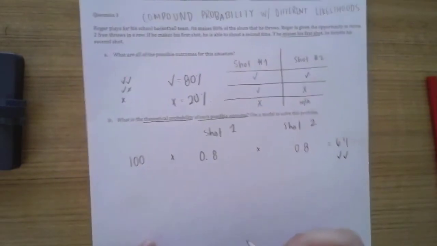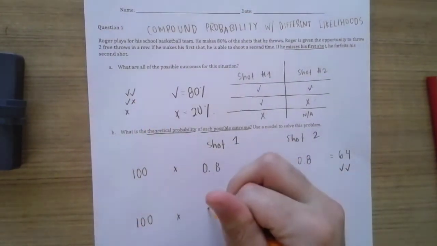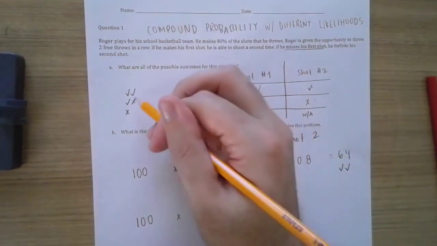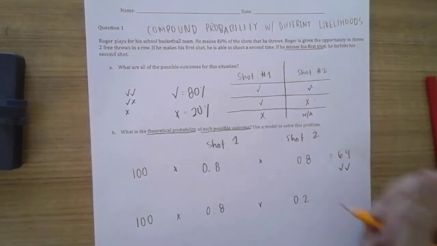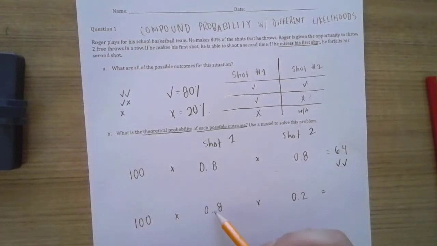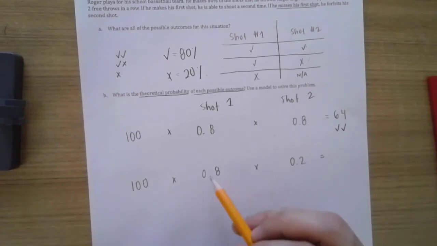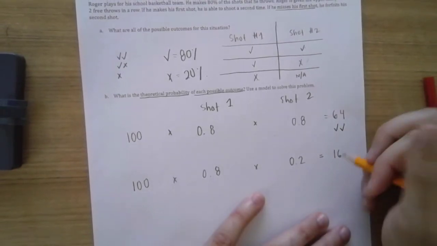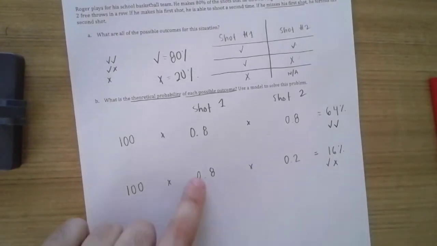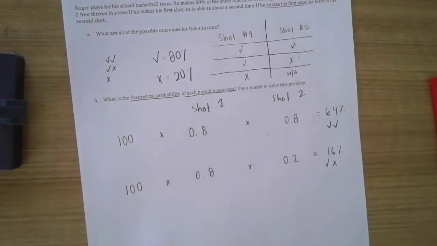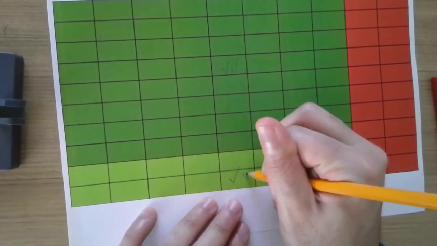Now, I'm going to represent the second outcome, which is a miss. If I make my first shot, there's an 80% chance of that. But then in my second shot, there's a 20% chance that I miss. So now I have to do this: 100 times 0.8, which is 80, times 0.2, which is the same thing as finding 1/5 of 80. That will get me to 16. Now 16% is making the first, and again, missing the second. I can find that 16% with the light green. The light green, of course, was making the first, missing the second.